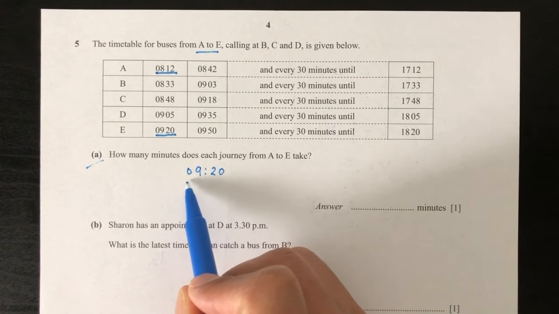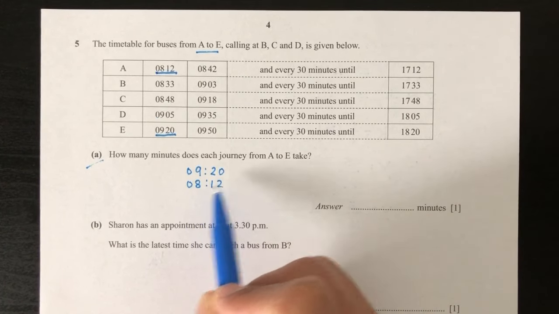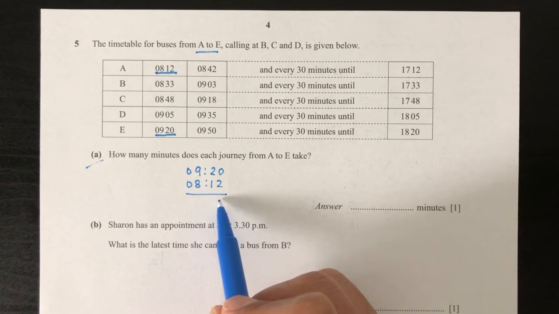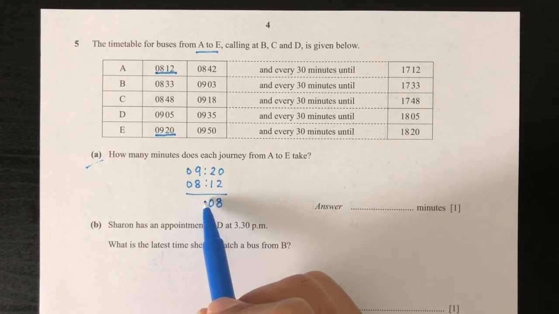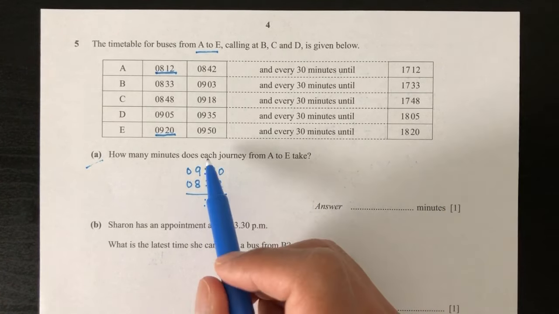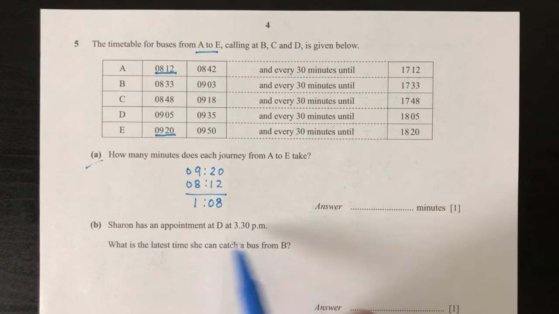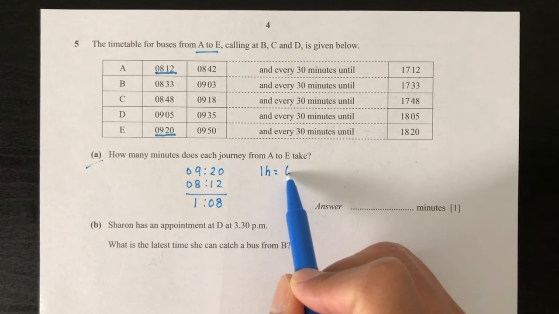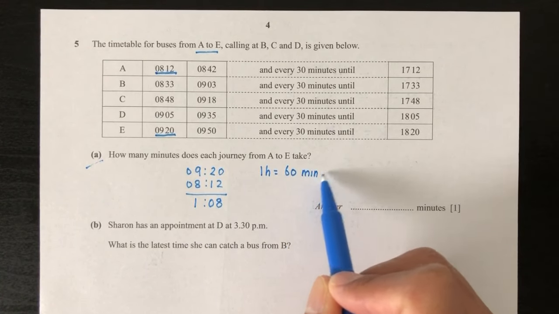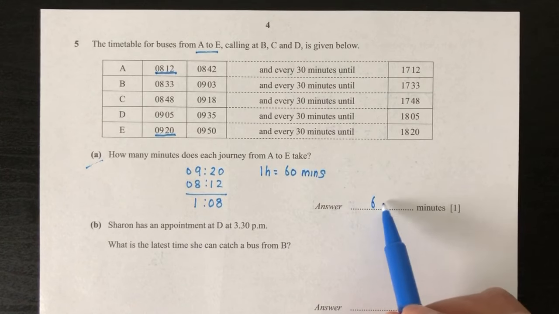So this minus that will be 8, 0, and that is 1. So 1 hour is 60 minutes. I have to plus 8, that will be 68 minutes.